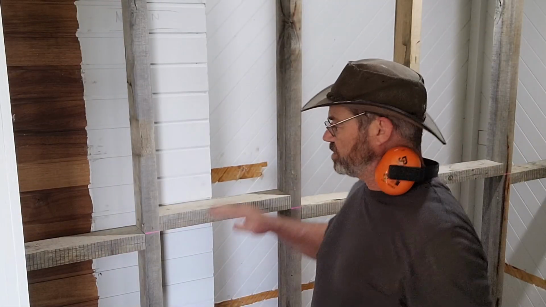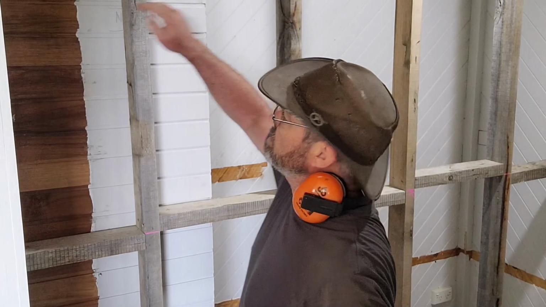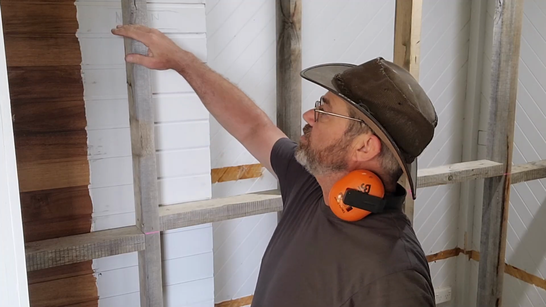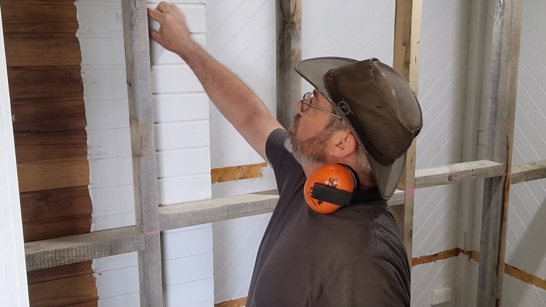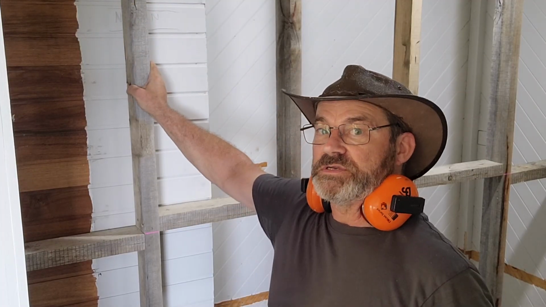That's all the noggins at the 1300 height. But I'm going to put two more noggins in at this height because my wife is looking to fasten something at that height after the wall's completed. So I'm going to put in a couple of noggins here so she's got something to fix into.